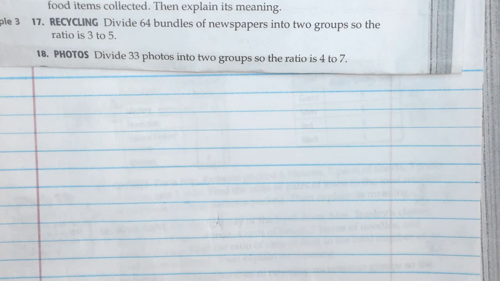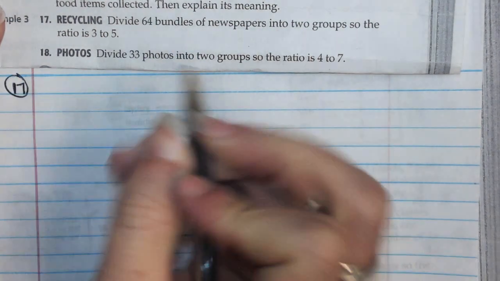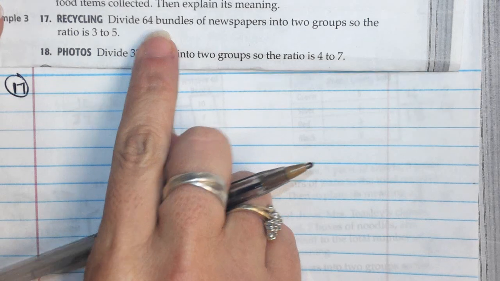You're still not going to get the answer yet. This was confusing to me. So what I did was I have this goofy method of doing this. I kind of draw a picture and it works. So I take number 17 here. I take what I call the big number that they want me to break up.